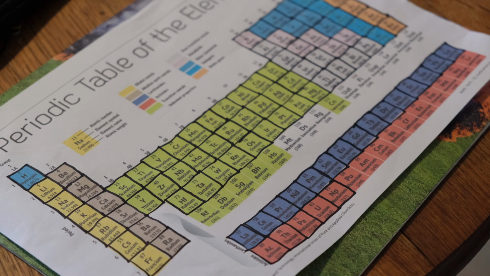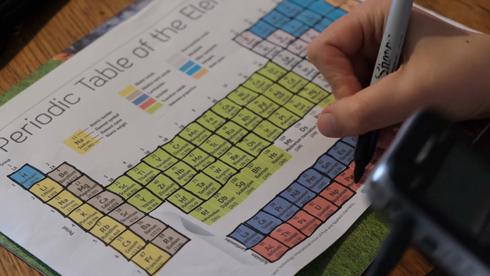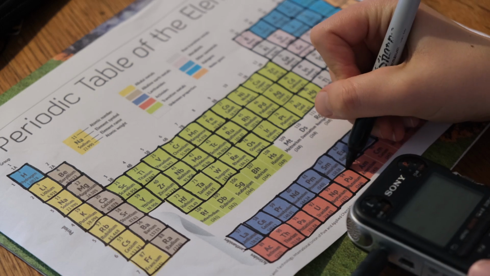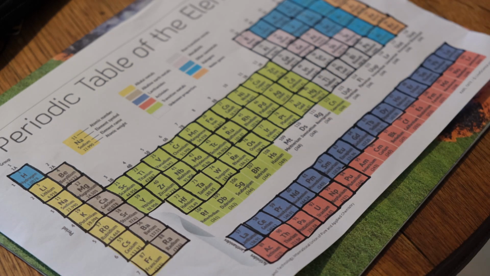So, Pu. Best known for its use in nuclear weapons and as a fuel source in nuclear power plants and space exploration, for example in radioisotope thermoelectric generators.